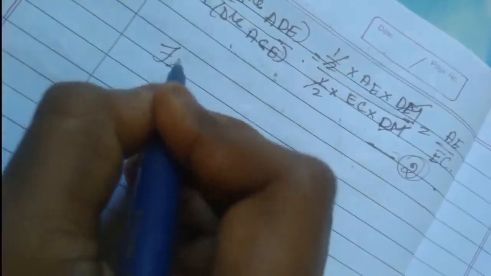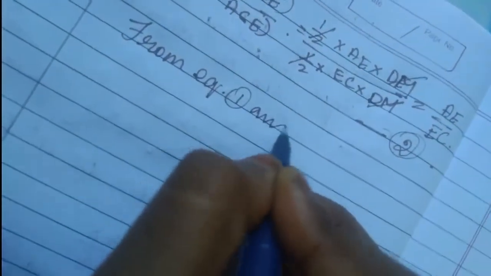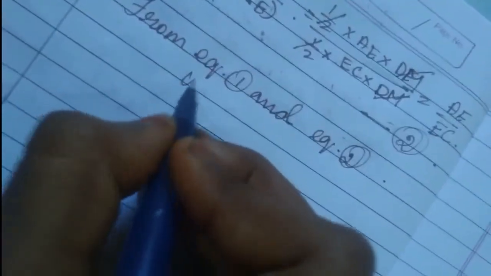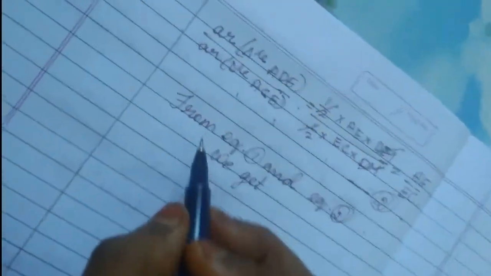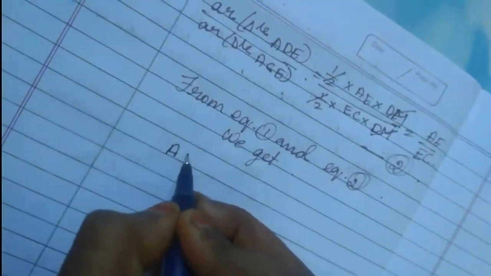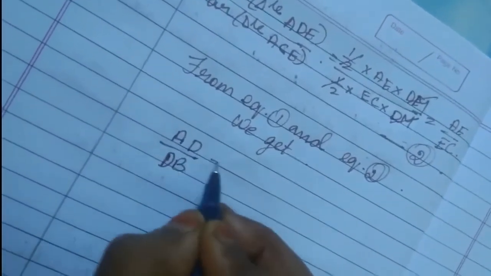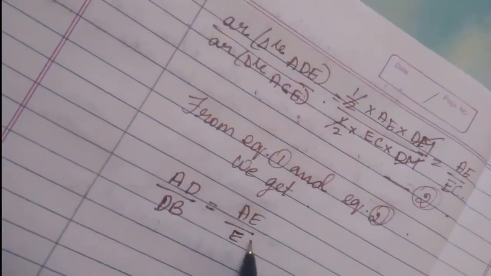From equation 1 and 2 we get AD divided by DB is equal to AE divided by EC.